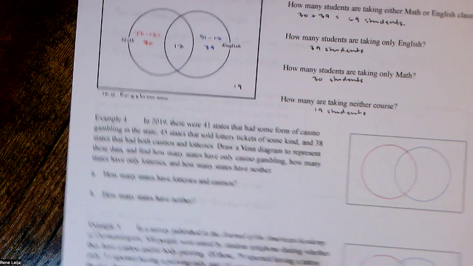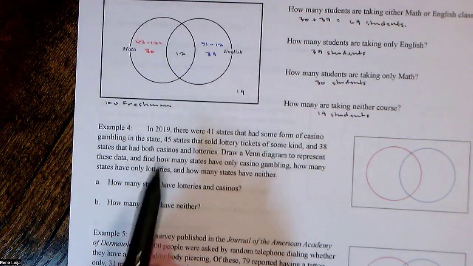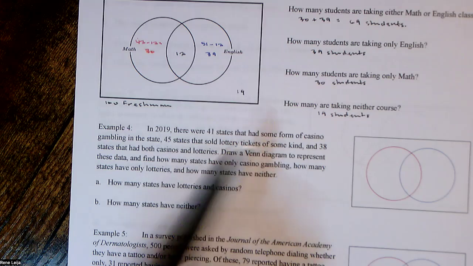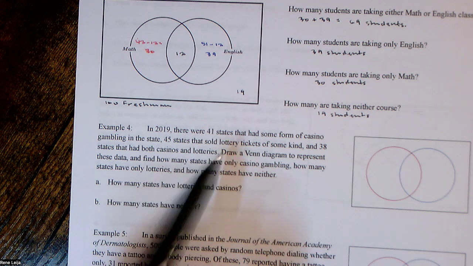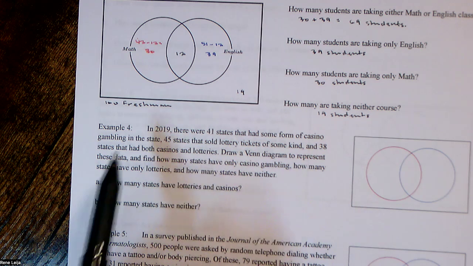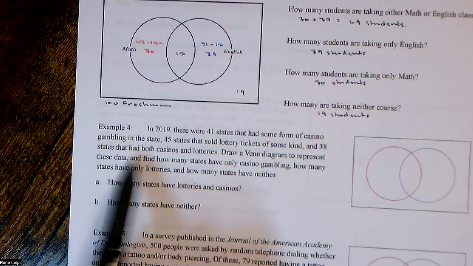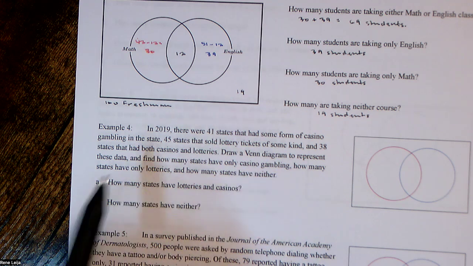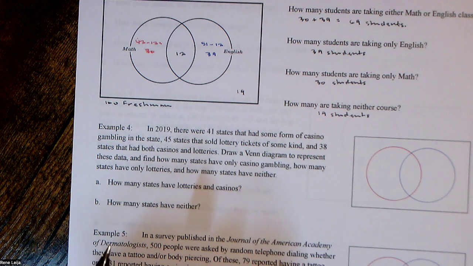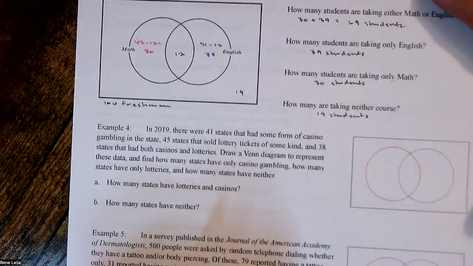Okay, now let's go to number 4. In 2019, there were 41 states that had some form of casino gambling in the state, 45 states that sold lottery tickets of some kind, and 38 states that had both casinos and lottery. Draw a Venn diagram to represent this data and find out how many states have only casino gambling, how many states have only lotteries, and how many states have neither. Okay, so I think my questions are kind of messed up.